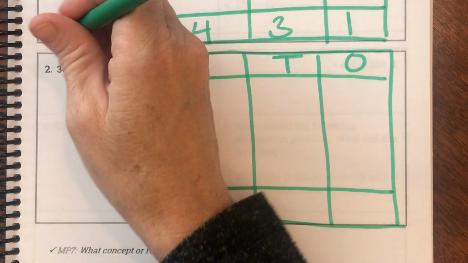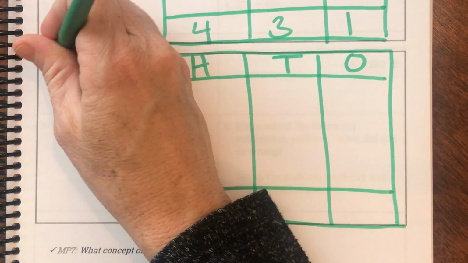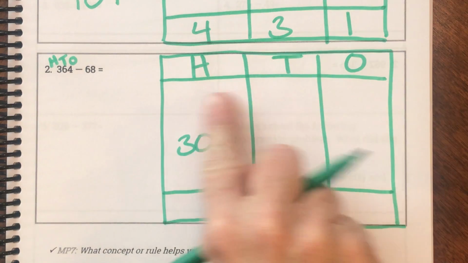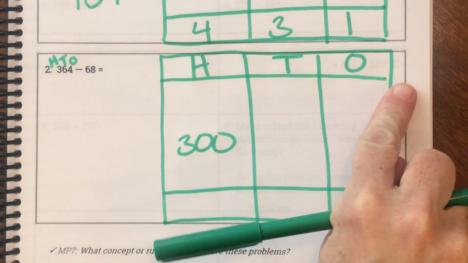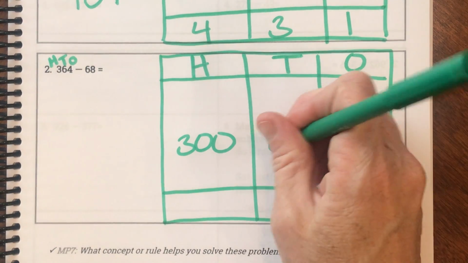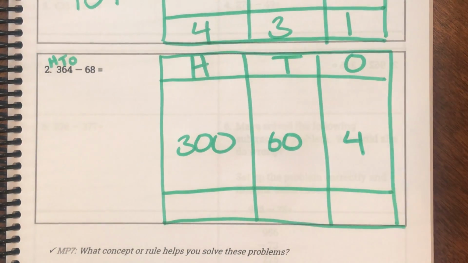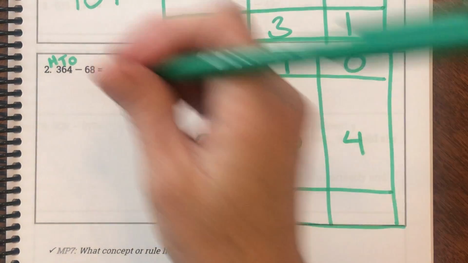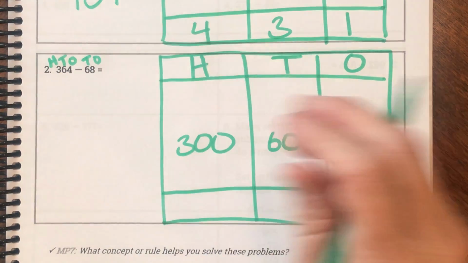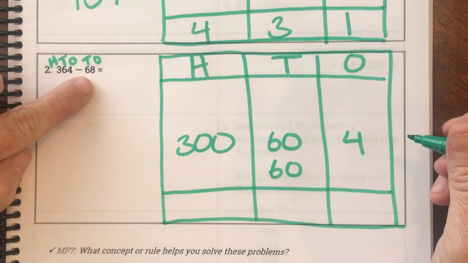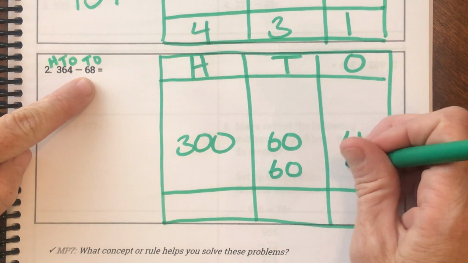Okay, so what is our minuend? Our minuend says I have 3 hundreds, which is 300. Remember, we're always leaving this top space. I have 6 tens. 6 tens is 60, and 4 ones is 4. Okay, our subtrahend has no hundreds, but it has 6 tens, and it has 8 ones, which is 8.